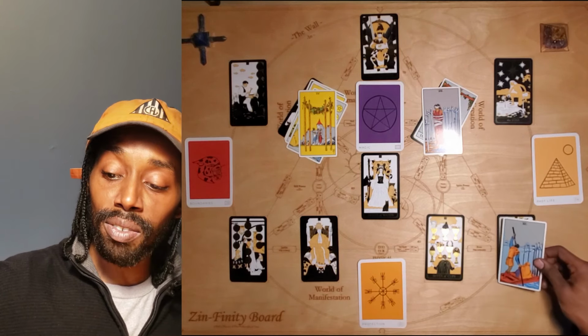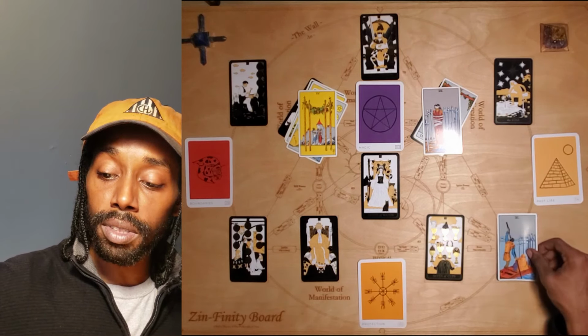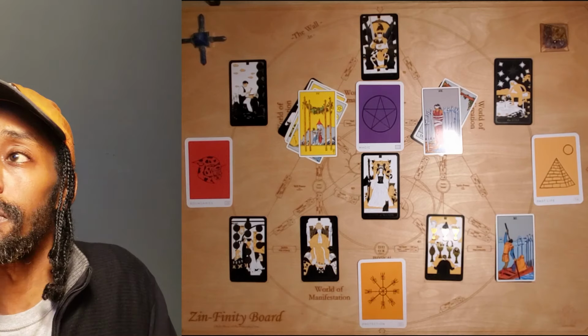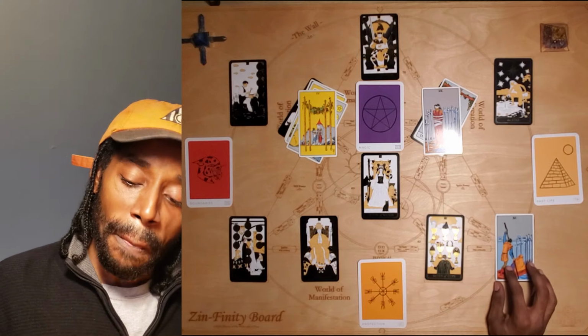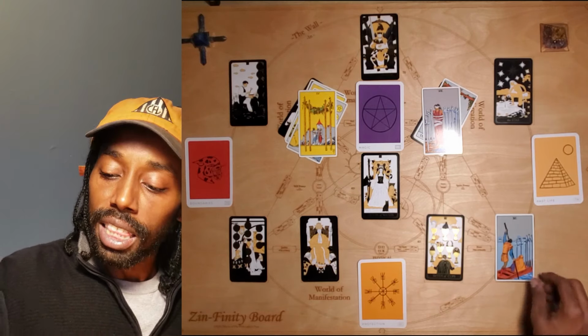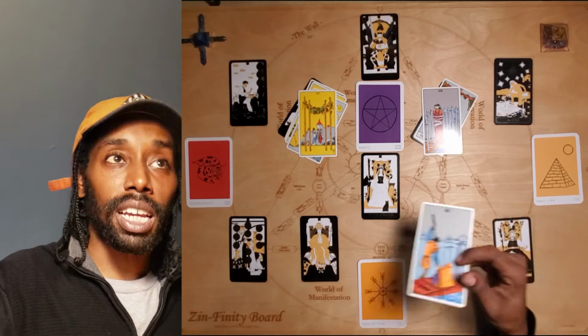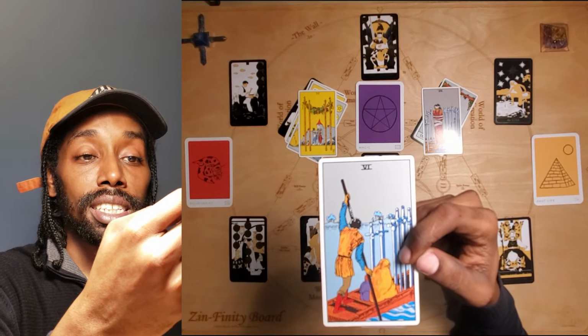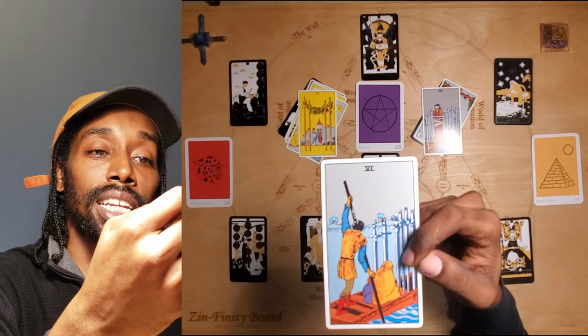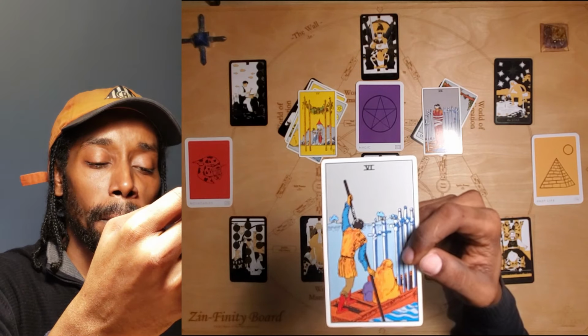Then it ended off with the 6 of Swords. Let's see. So a transition, leaving behind and moving on. Of course, there are holes in this boat that he's moving on in. Yeah, there's a lot of baggage, but the baggage was the things that were keeping you.